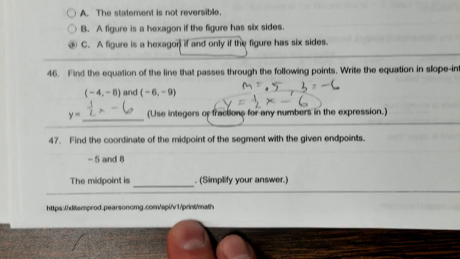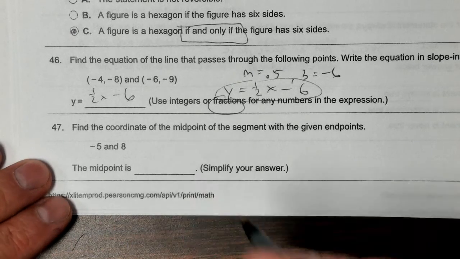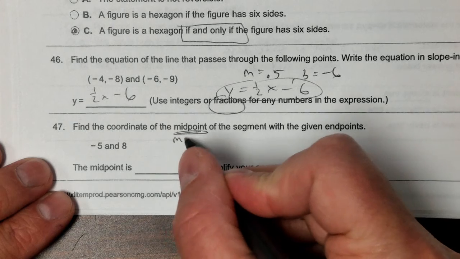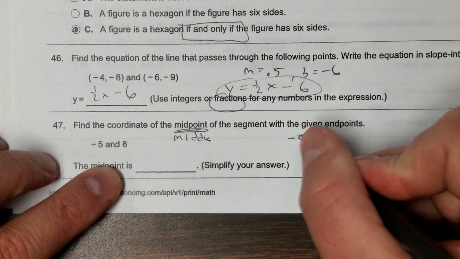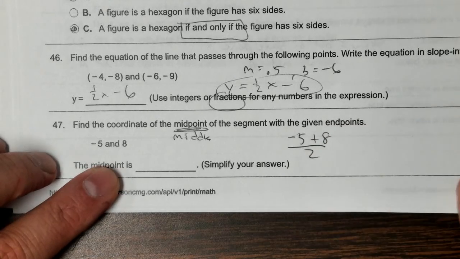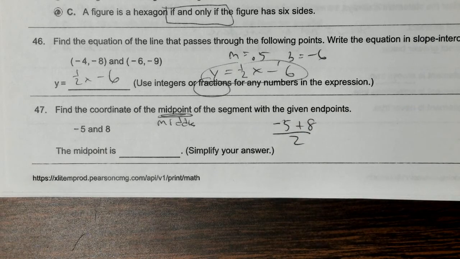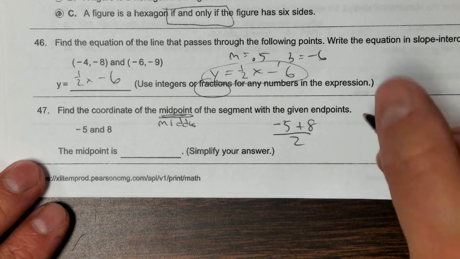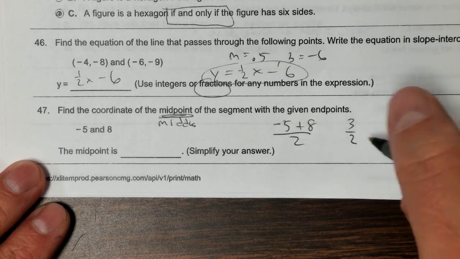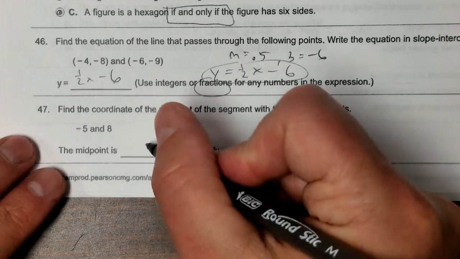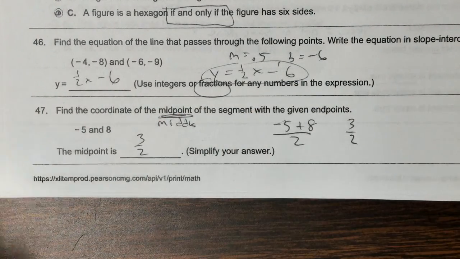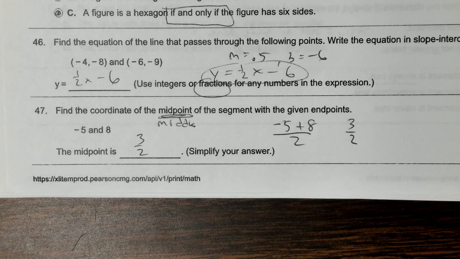Then the last one we'll do today, find the coordinate of the midpoint. Remember, if it's a midpoint, that means middle. So you're basically going to do -5 plus 8 divided by 2. So your -5 plus 8 is 3. So you get 3/2. So 3/2 is your answer. There's only a few left, but we'll do those tomorrow.